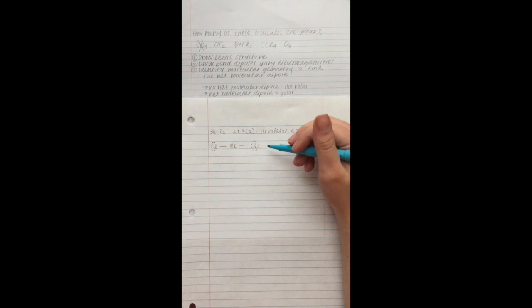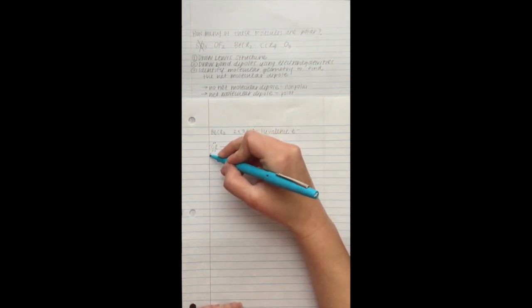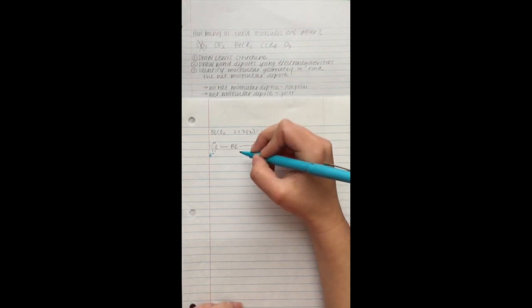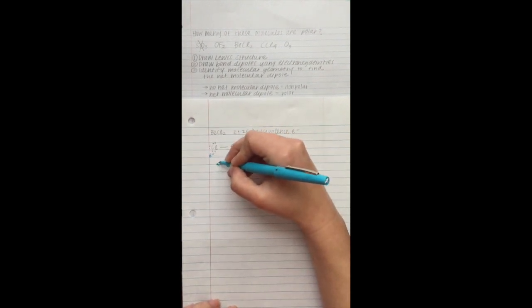So to find the bond dipoles, we look at the electronegativities, and Cl has a higher electronegativity than Be, so it's going to have a partial negative on both sides, and then Be is going to have a partial positive. And the bond dipoles will point towards the more electronegative atom. So once again, it looks like the bond dipoles would cancel and the molecule would be nonpolar, but we have to look at the molecular geometry to see if that's the case.